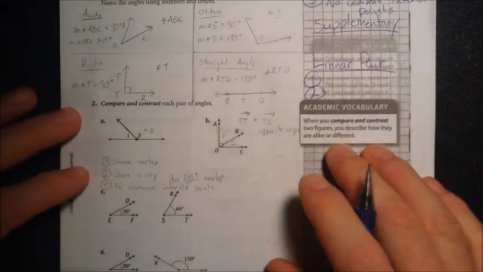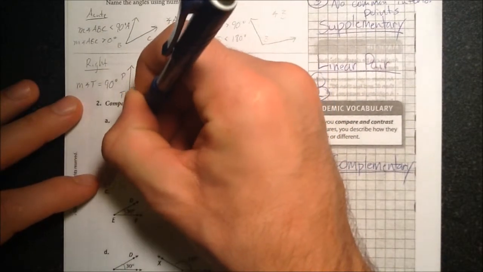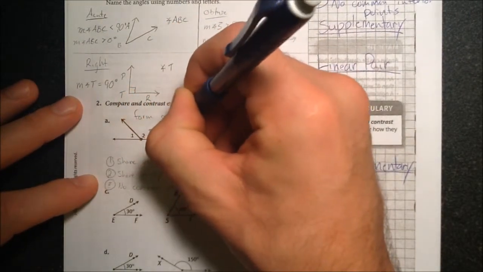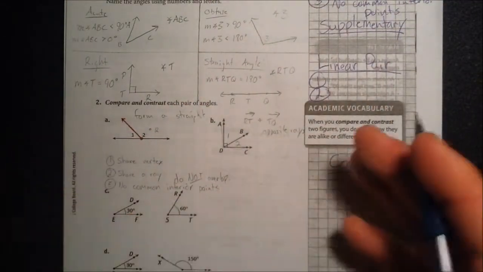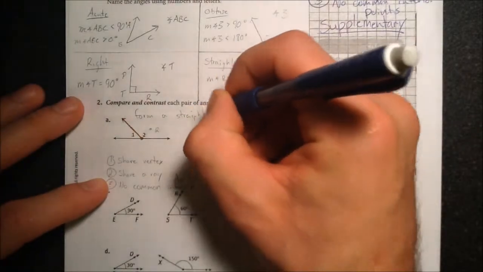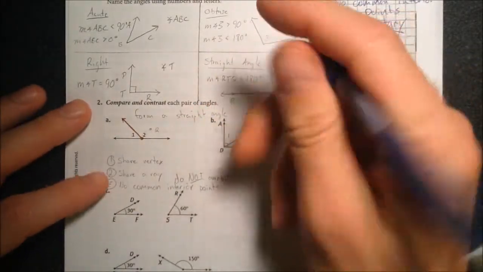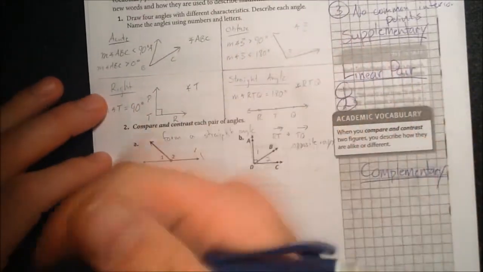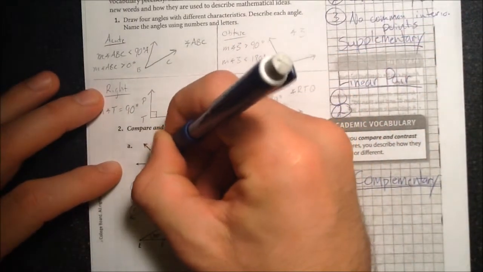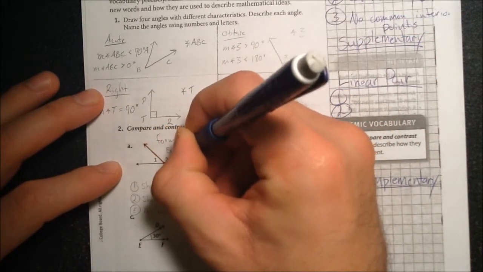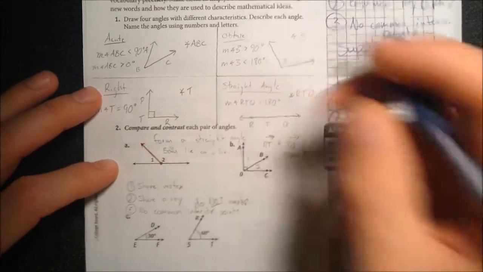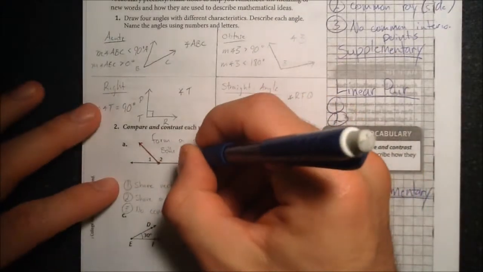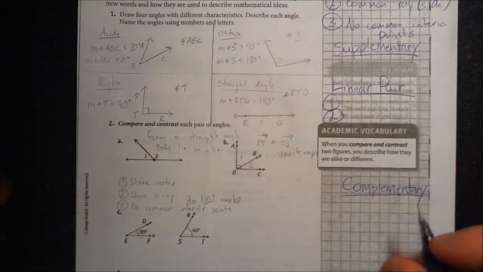Another thing that you'll notice is these two angles form a straight angle. Angle 1 and 2, they form a straight angle. Another way of saying that is they both lie on a line, or they form a line together.